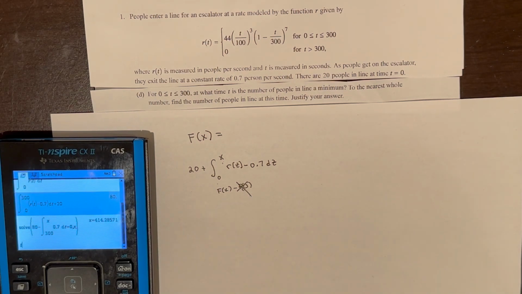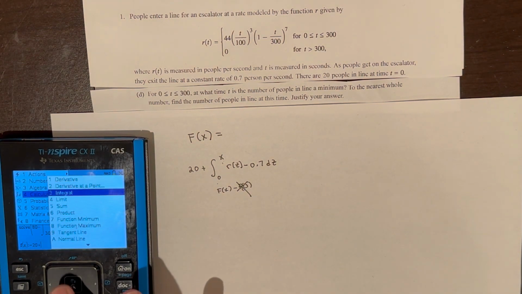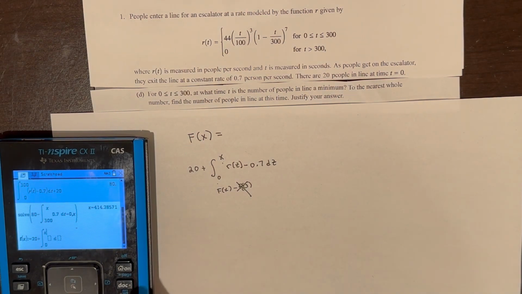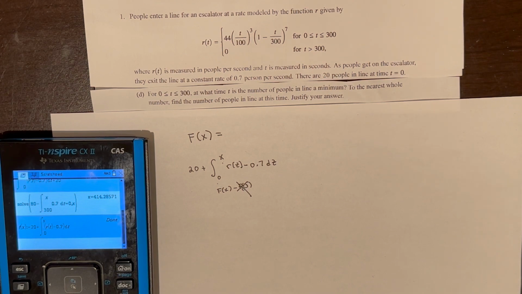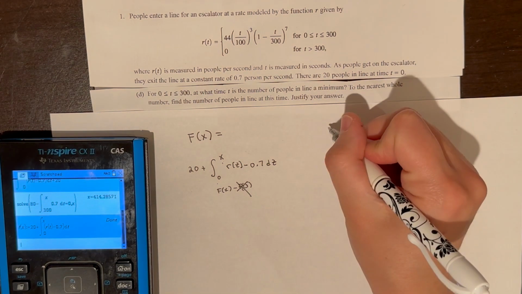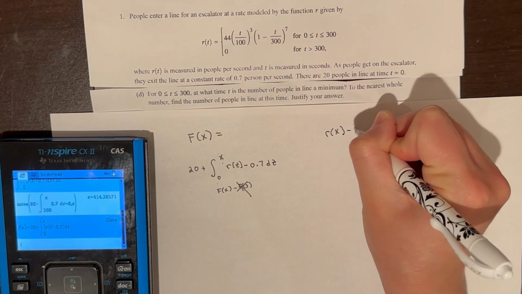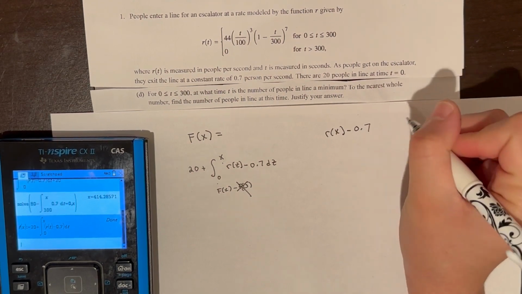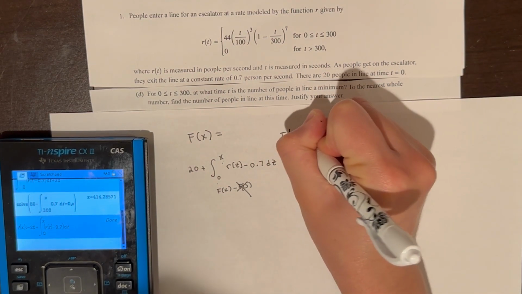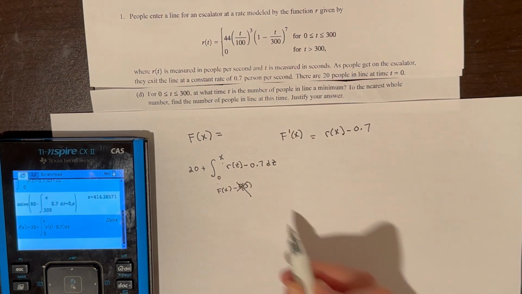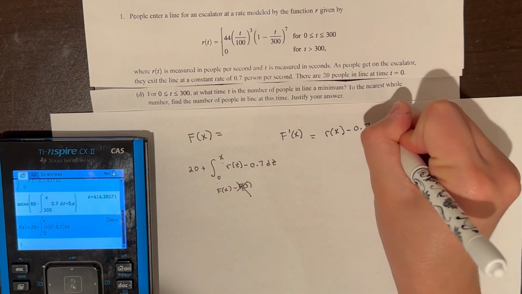So in our calculator, let's write f of x, colon equal sign, 20 plus the integral from 0 to x of r of t minus 0.7 dt. And it says done. Okay. So in order to find a minimum, we're going to differentiate this, which is going to give us r of x minus 0.7. That's going to be our f prime of x because of the fundamental theorem of calculus. And in order to find critical values, we have to set this equal to 0.